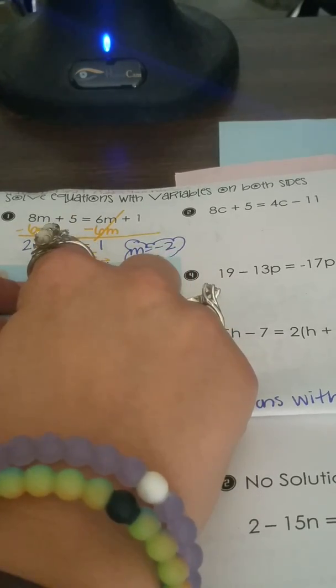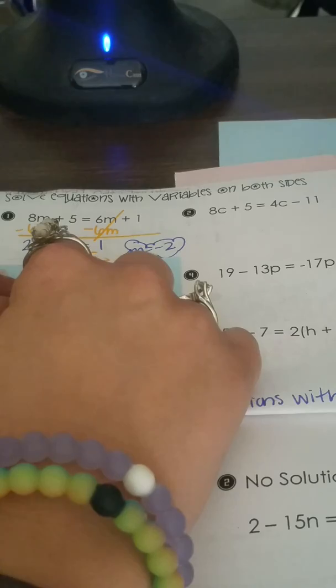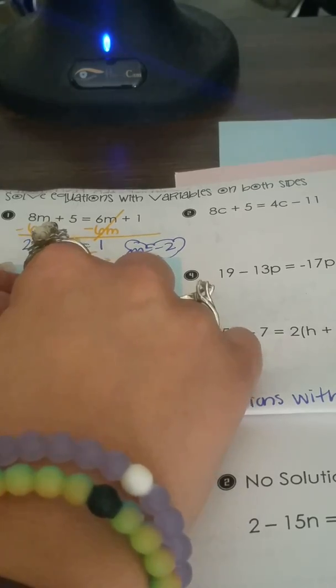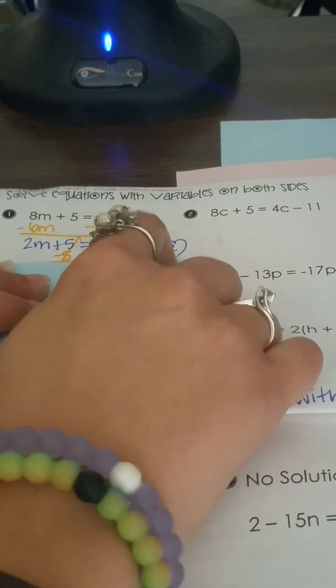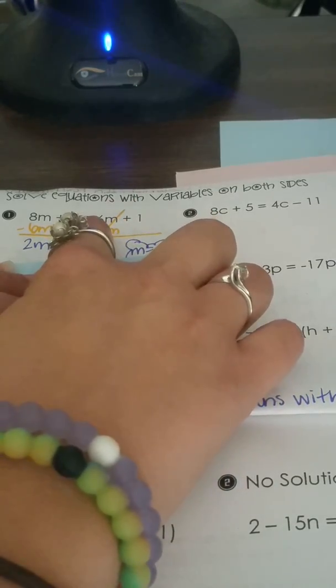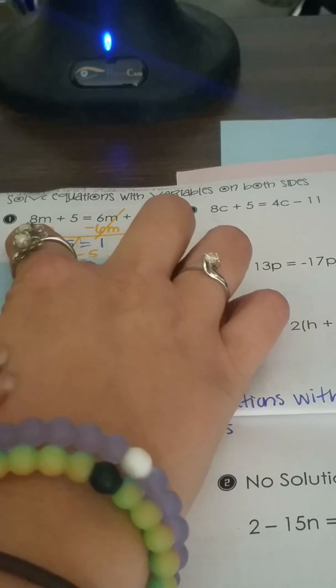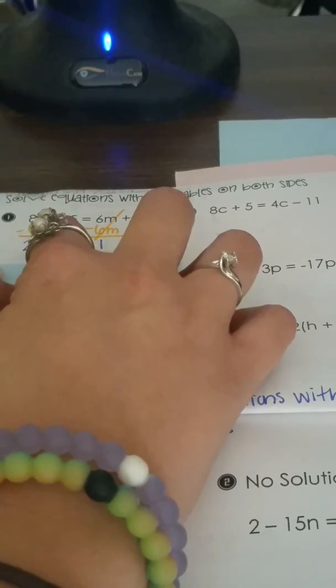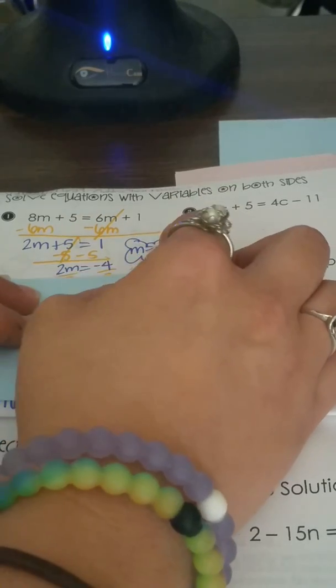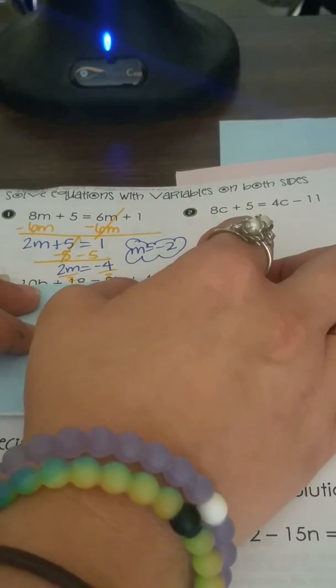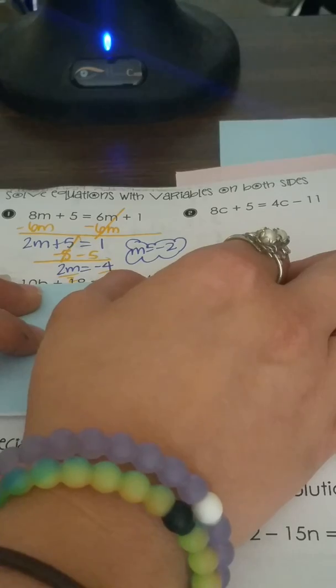Now, if we subtracted the 1, that would just get everything on the same side, and we don't need everything on the same side. We need it on opposite sides so that we can get the variable by itself. So we first subtracted 6M because it's positive to move it over here with the 8. Then we subtracted 5 because it's positive to move it over here with the 1 because they want to be best friends. And then we divided by 2 because we need to get M by itself.